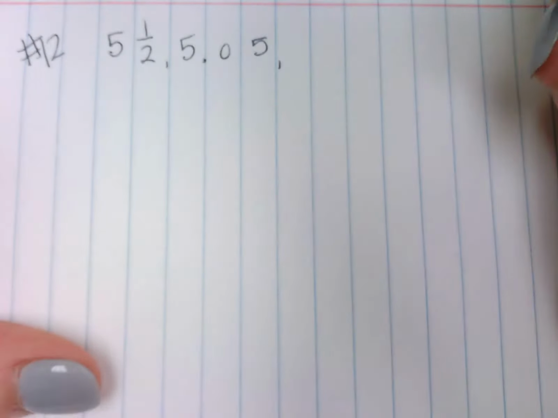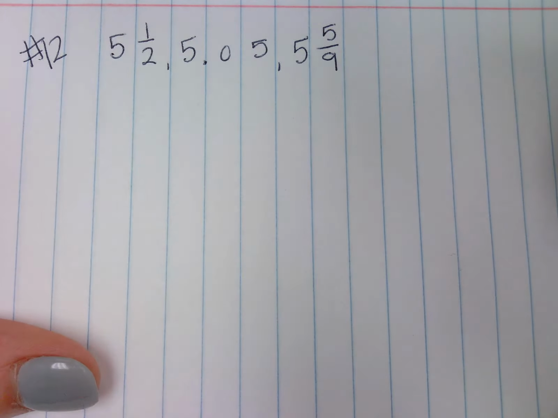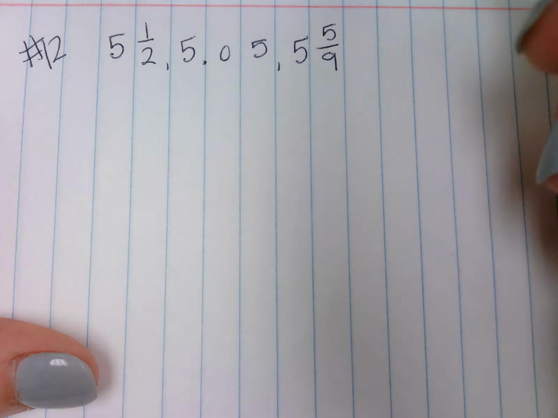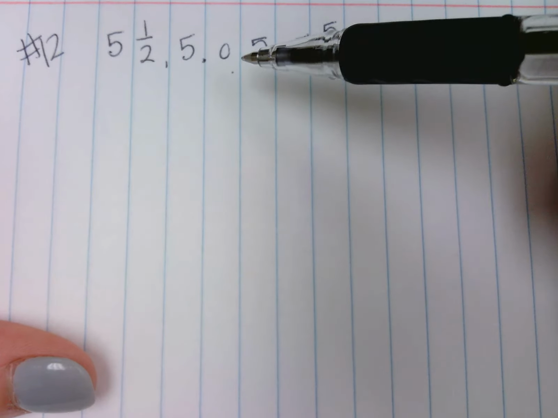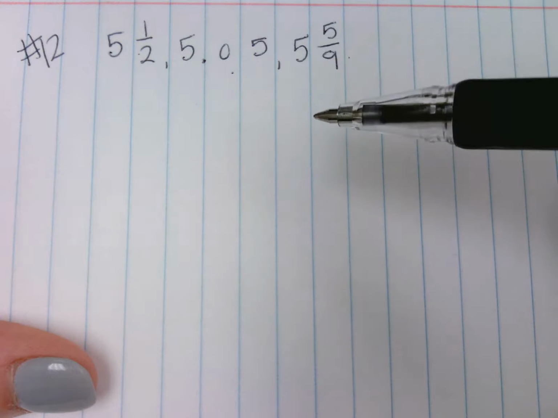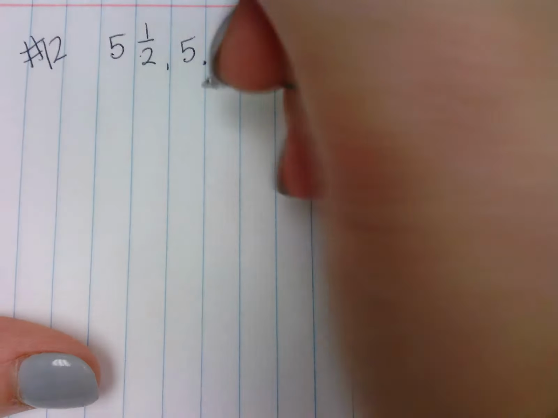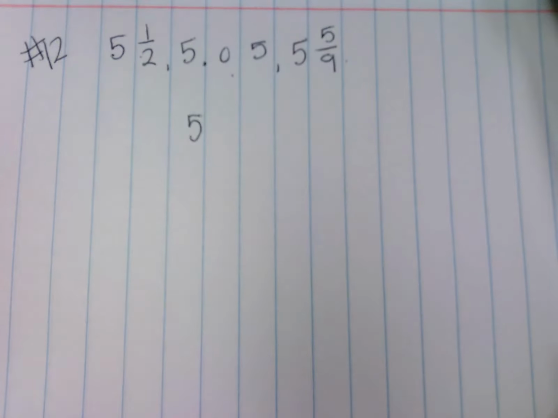So 5.5 compared to 5.05, compared to 5 and 5/9. My first thing that I see right here is that I have two numbers that are mixed numbers, and I have one that is a decimal. So I'm going to change that one that's a decimal. I can change that by saying this is 5, because that's my whole number. It's going to stay the same.